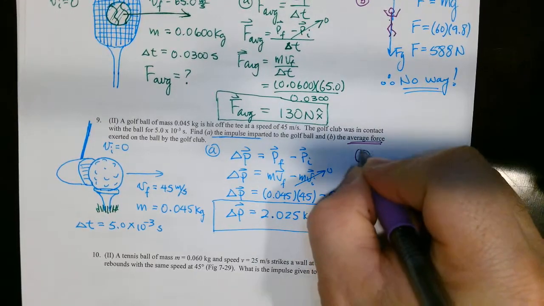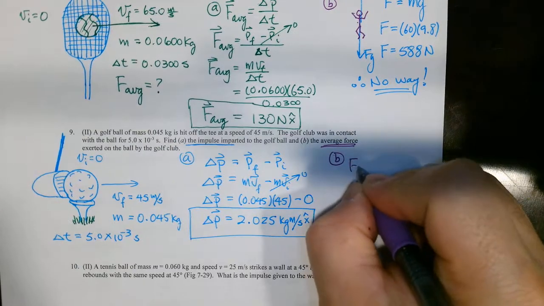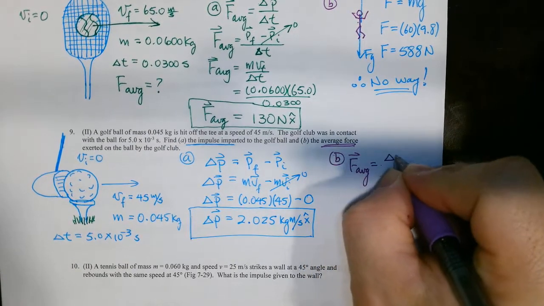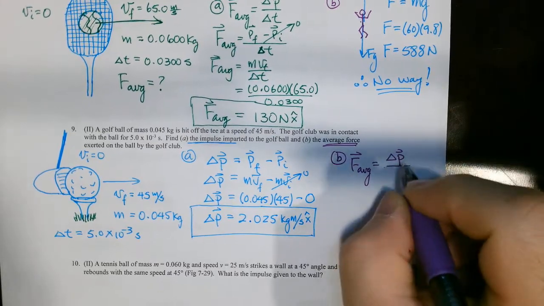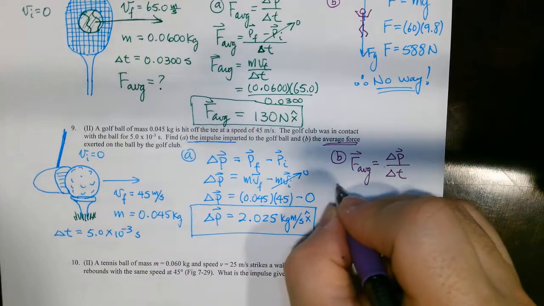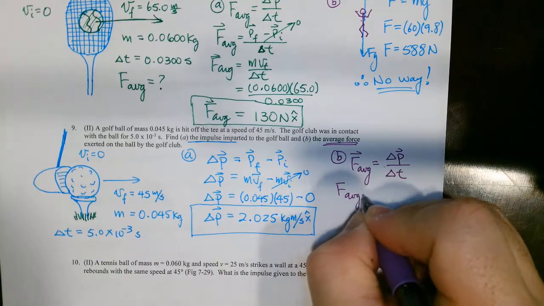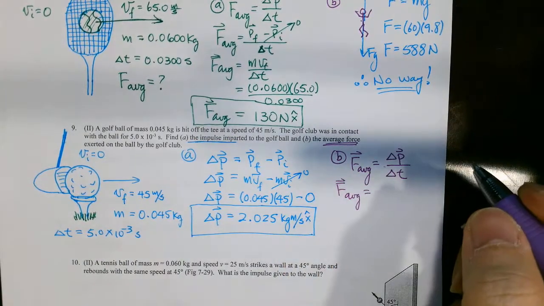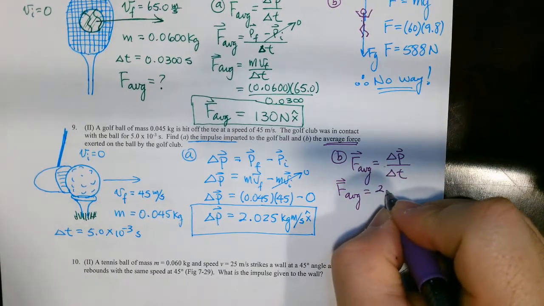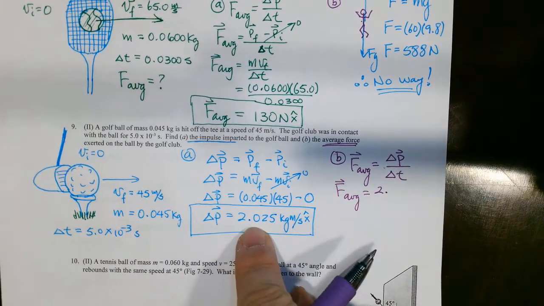So for part B, the average force is equal to delta P over delta T, right? Therefore, the average force is equal to delta P, which is 2. We already calculated that here, right?